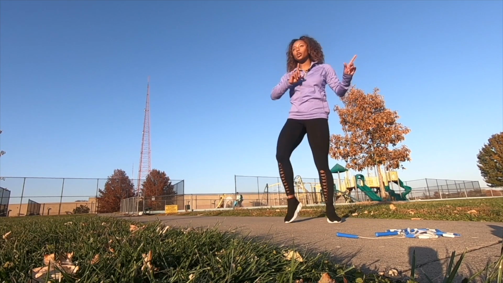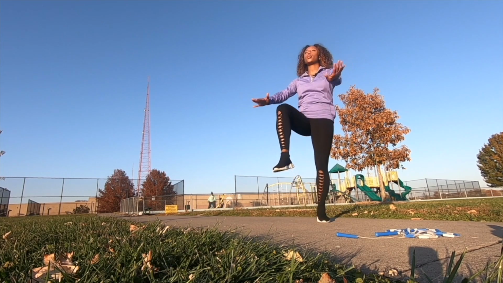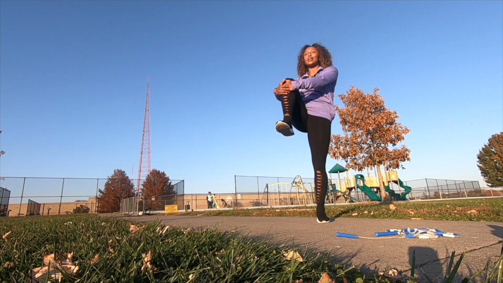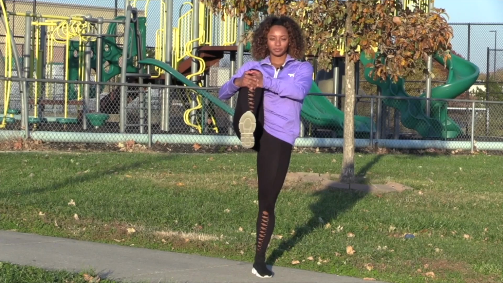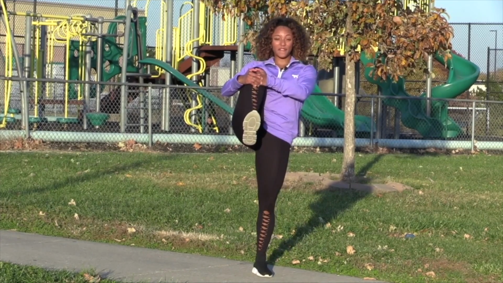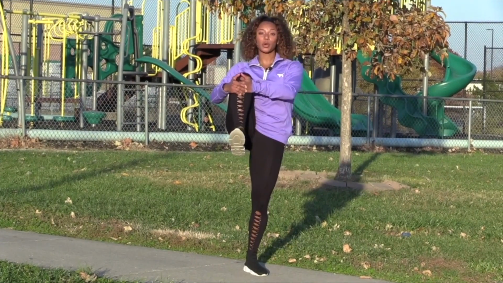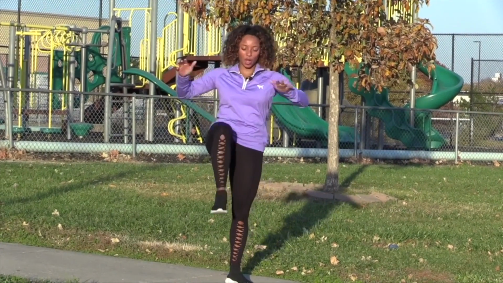I have one more stretch for us to do. I want you to pull your knee towards your chest. And this is also going to work on some balance as well. Pulling it up towards you and try to hold it. About 5 more seconds. If you get off balance, it's okay. That's supposed to happen. 3, 2, 1.